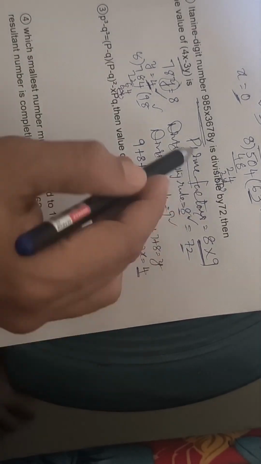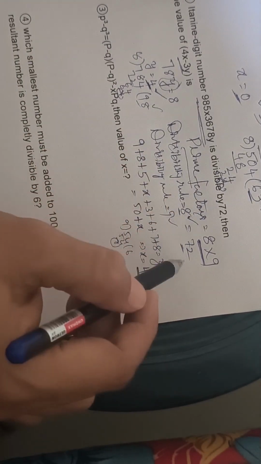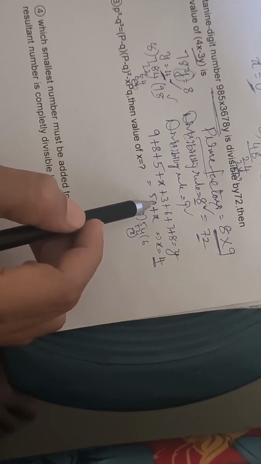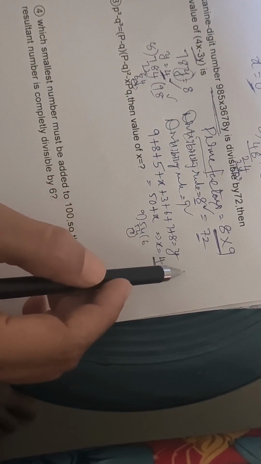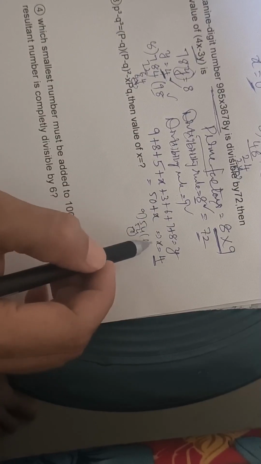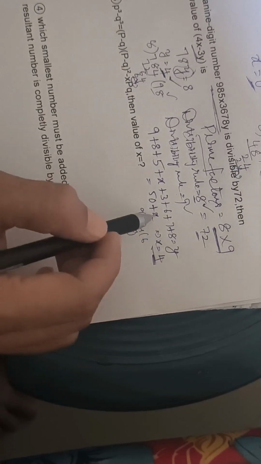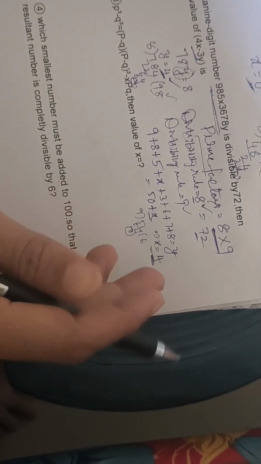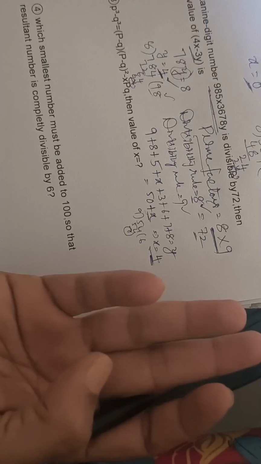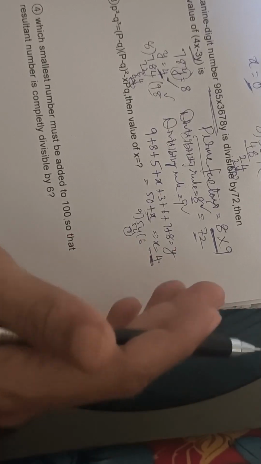Same thing, the sum of all numbers should be divisible by 9. So adding all the numbers, 9 plus 8 plus 5 plus x plus 3 plus 6 plus 7 plus 8, you will get 46 plus x. We have to see the x value so that it is divisible by 9. If you take multiples of 9, 9 fives are 45, 9 sixes are 54.